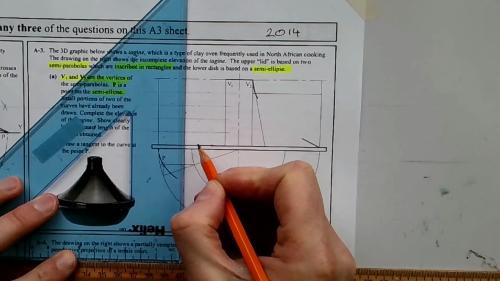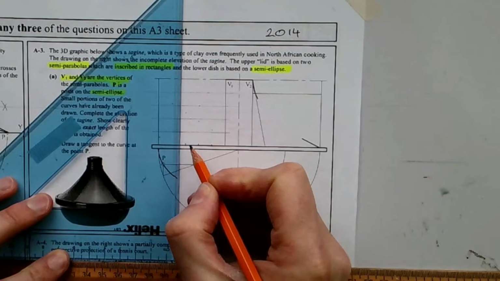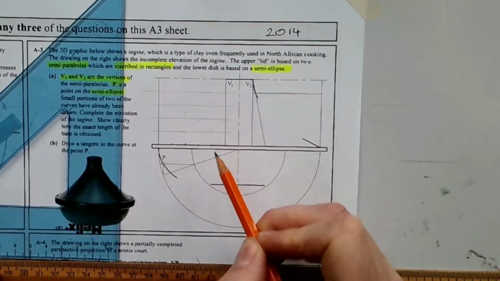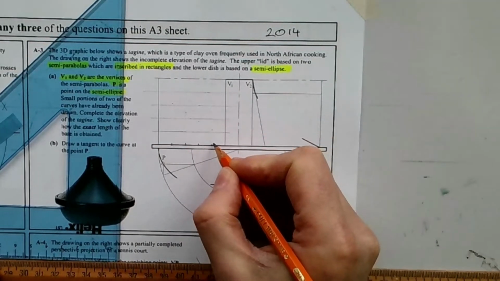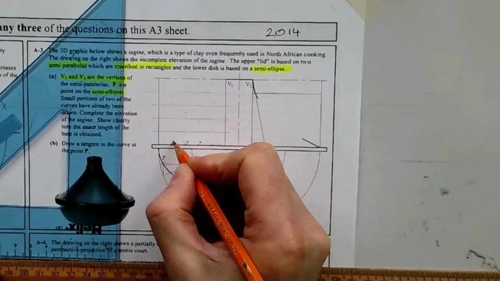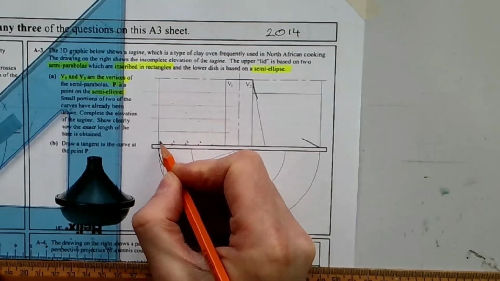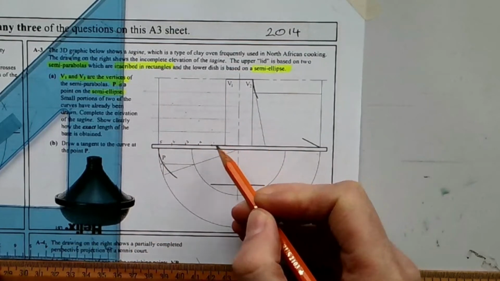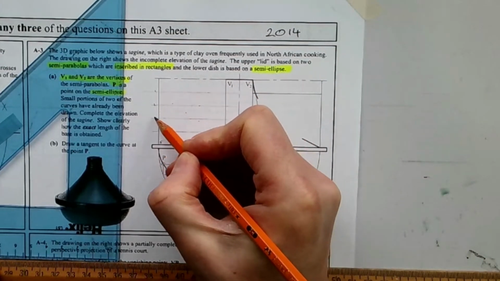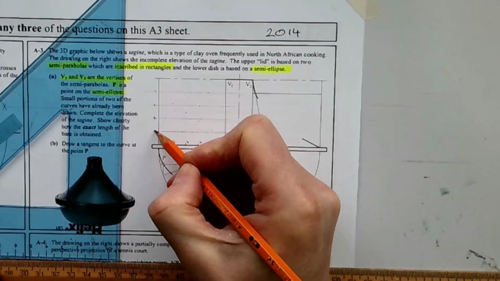As you can see, I'm not drawing lines. I'm going to see in a second why we're not drawing the lines. And again, it's good practice here just to label them. So I'm starting going away from the vertex: 1, 2, 3, 4 and 5, and again working away from the vertex: 1, 2, 3, 4 and 5.